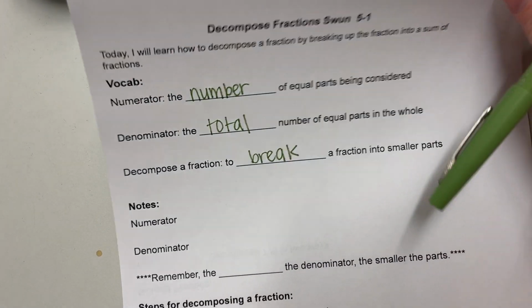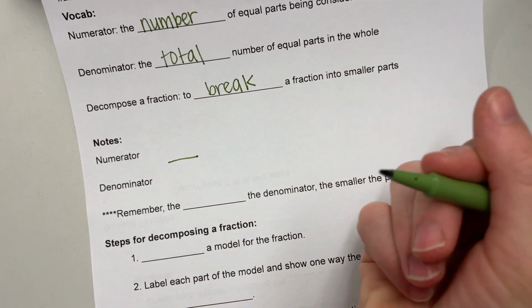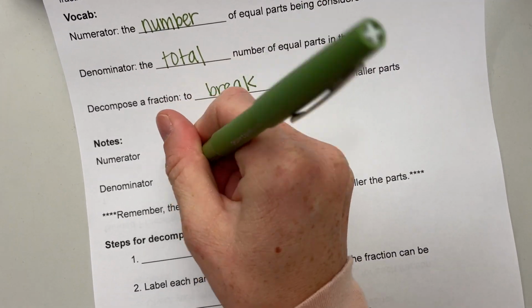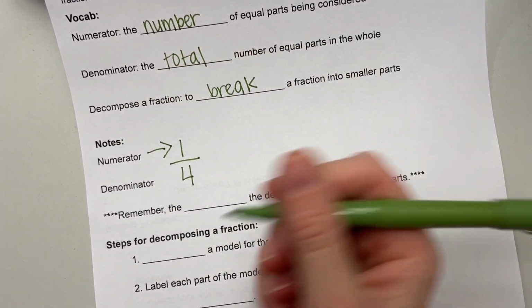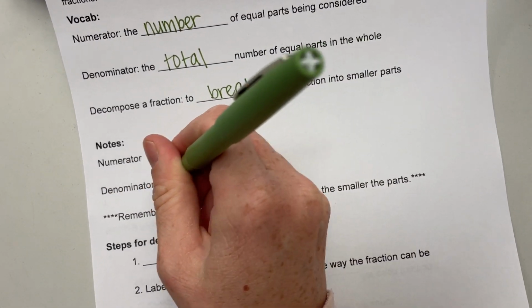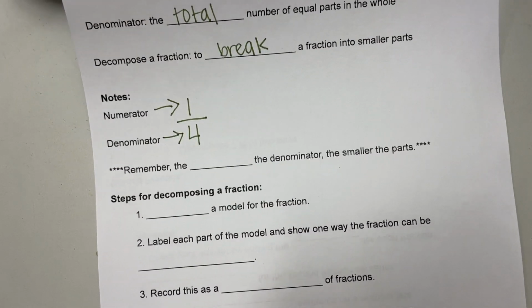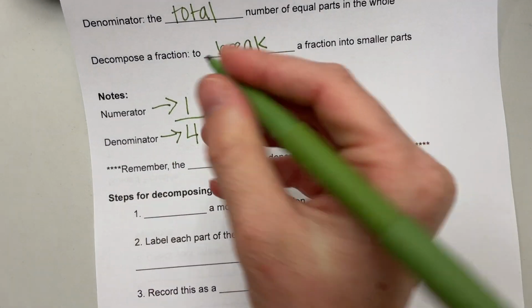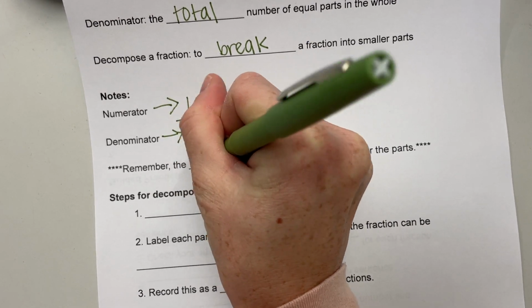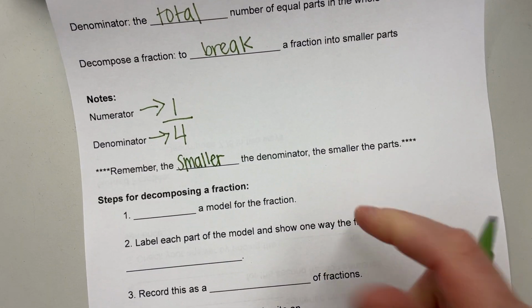Okay, our notes for today is we have numerator and denominator. So if I have my fraction 1/4, the numerator is 1, that's the parts being considered, and then the total number of parts, that's the denominator, that's the 4. Okay, remember, the smaller the denominator, the smaller the parts.